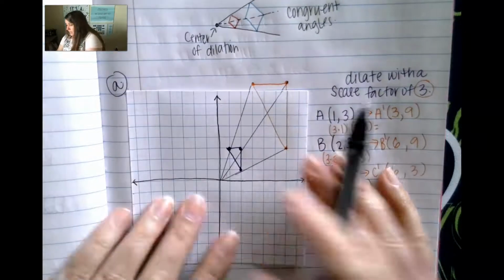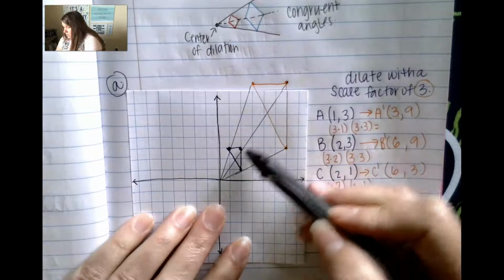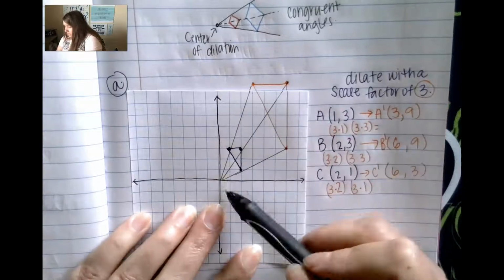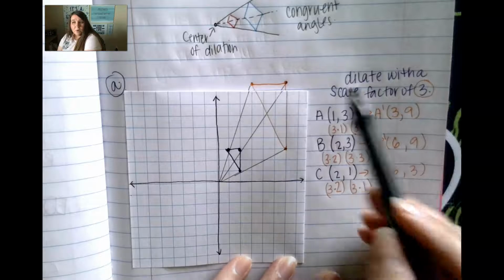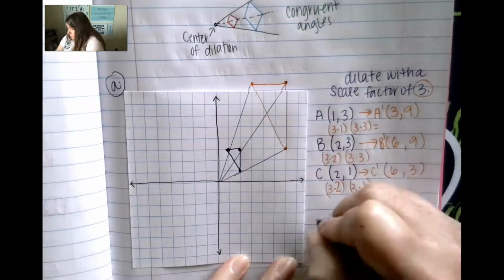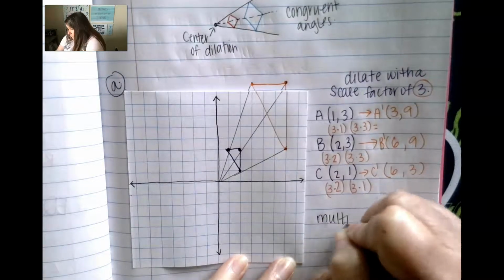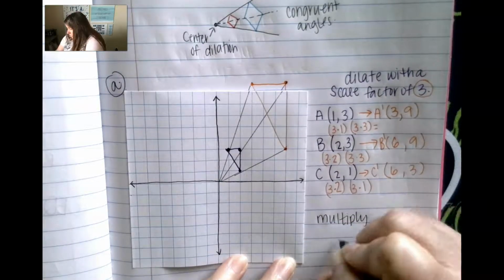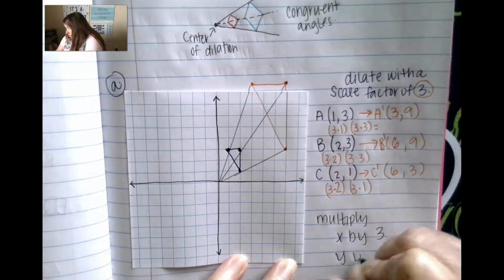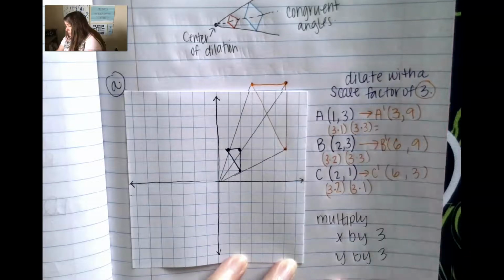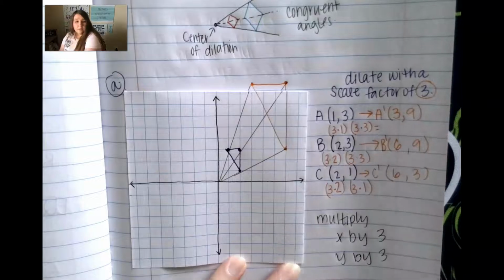You can see that the center point here, the origin, is where all of the dilating is happening from. Okay, so in this case, we used multiplication, x by 3 and y by 3, to get our new points.